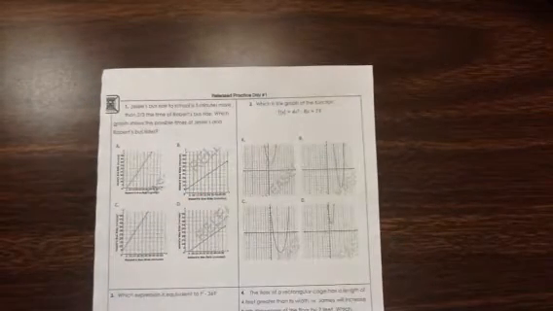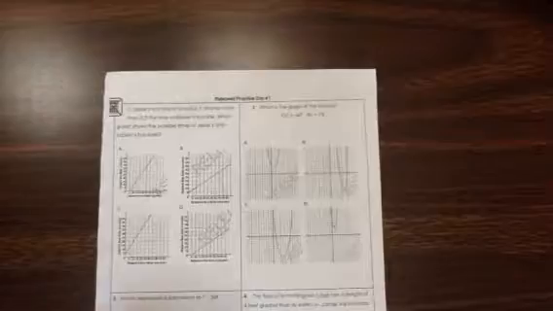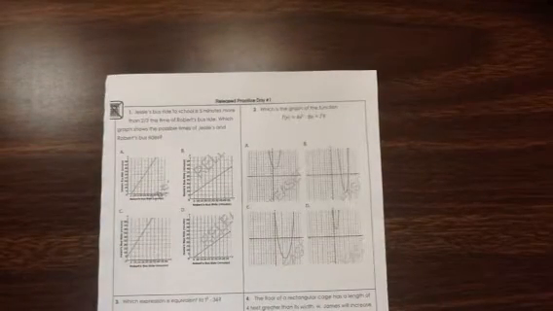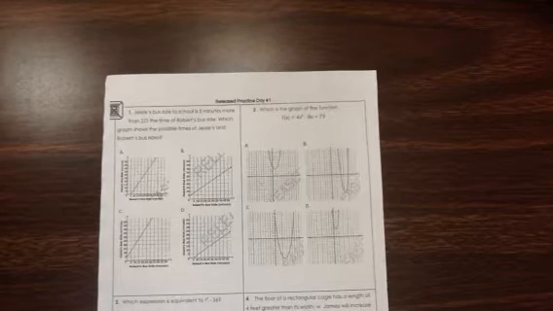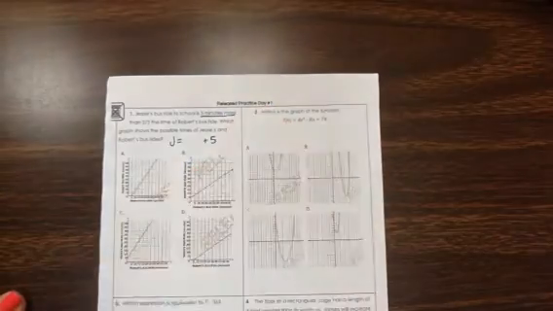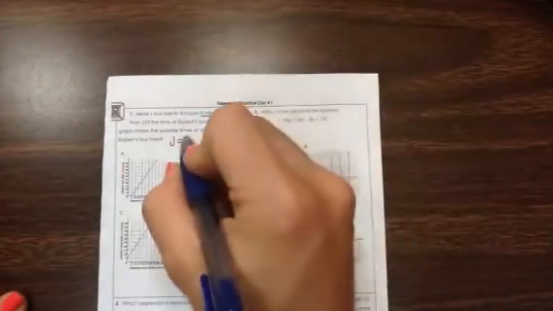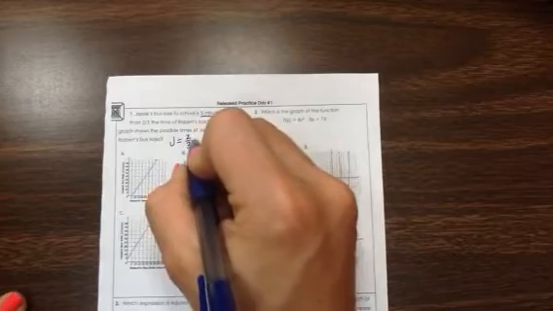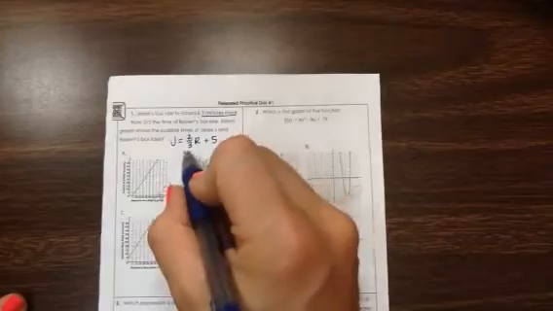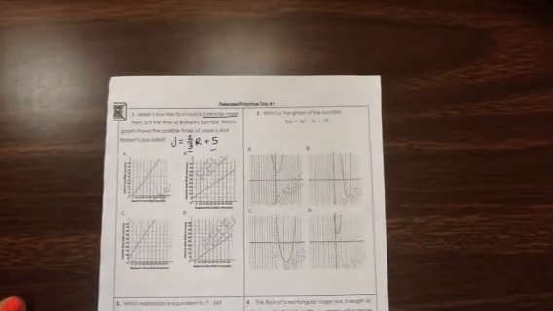Release practice day 1. Jesse's bus ride to school is 5 minutes more than 2/3 the time of Robert's bus ride. Which graph shows the possible times of Jesse and Robert's bus rides? So we're trying to figure out how long Jesse's bus ride is. And it is 5 minutes more than, so we're going to add 5, 2/3 of Robert's time. So we can write an equation which would show our slope and our y-intercept.